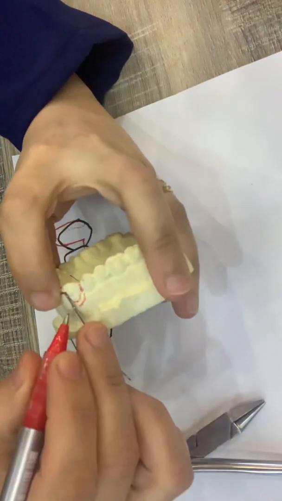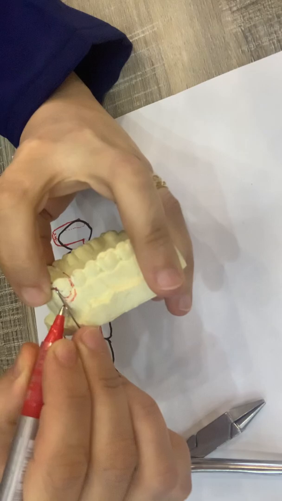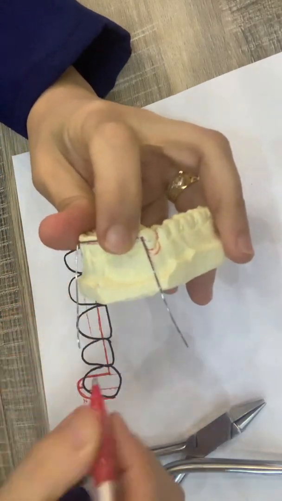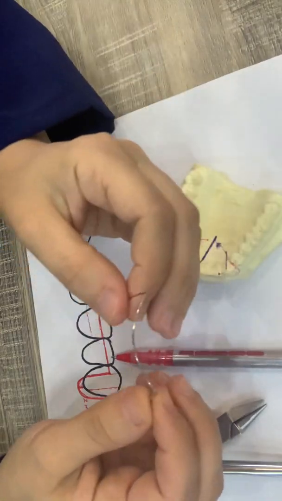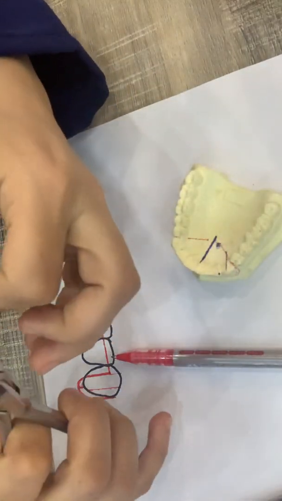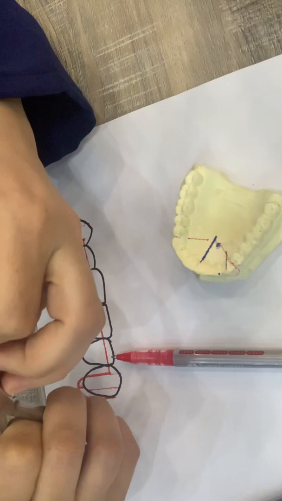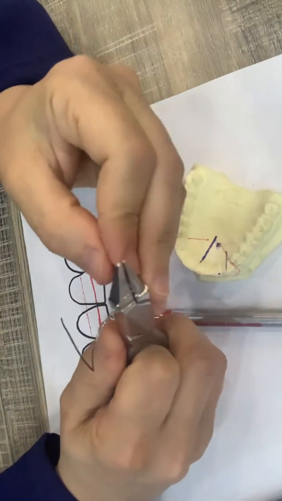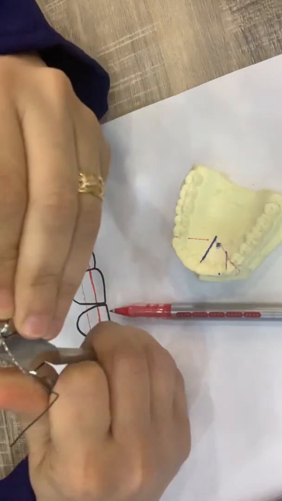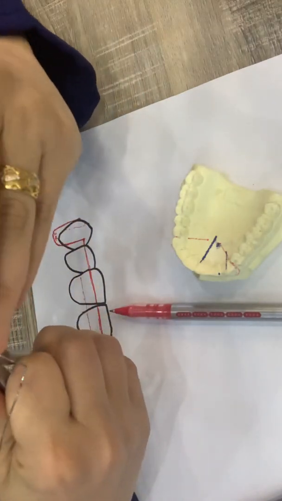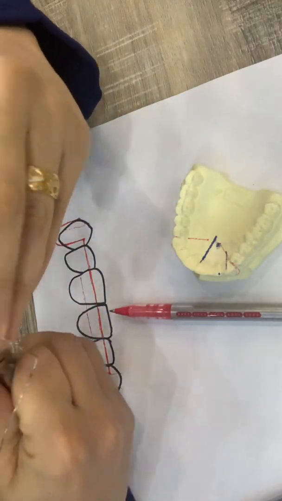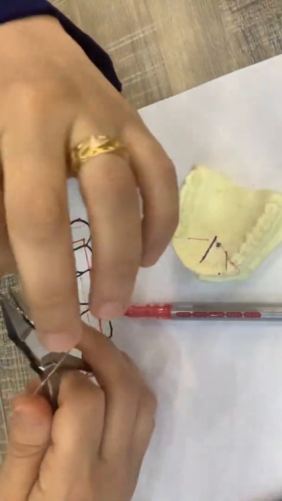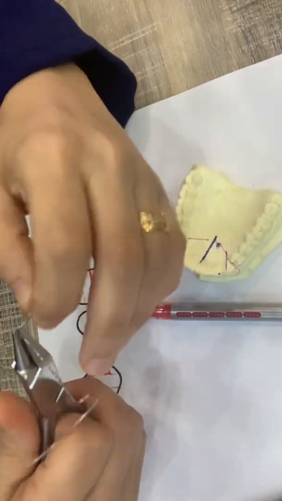Now we mark the U-loop, as we said, should be 2 mm from the gingival margin of the canine. The other side also.